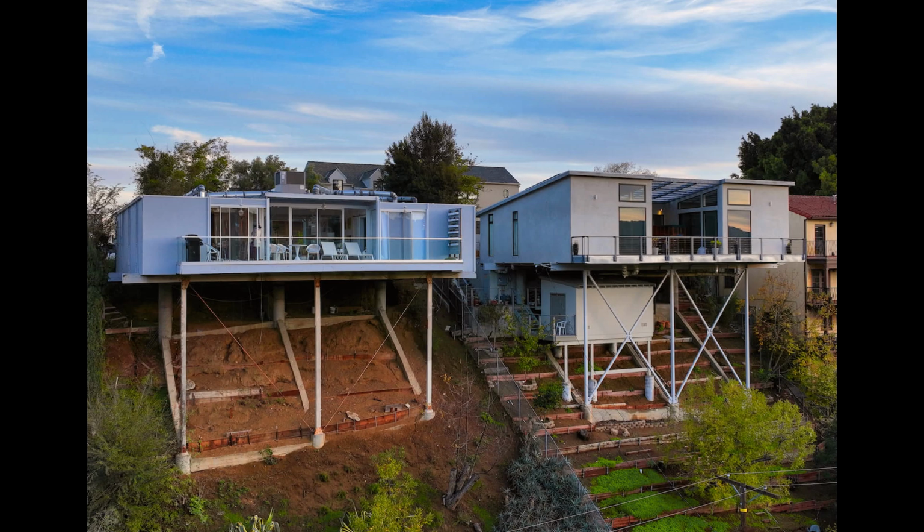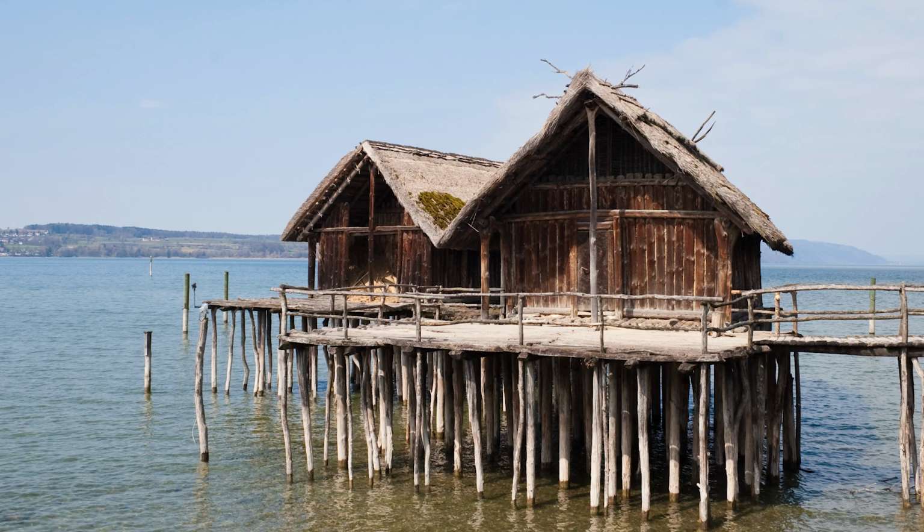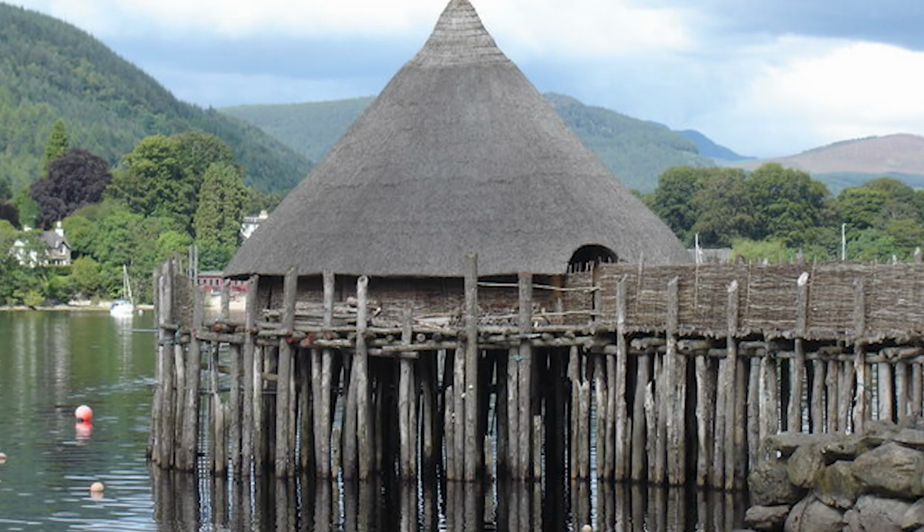So, for example, if you're building on a floodplain, like maybe you're building a wetland zoo, you're probably going to want to build most of your buildings up on stilts, or you're going to want some kind of foundation that drills into the ground. Maybe not necessarily a basement, but just something that's going to give that building stability. If you want some really cool inspiration, I would suggest looking up crannogs.